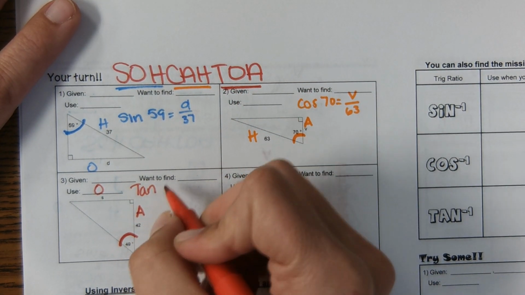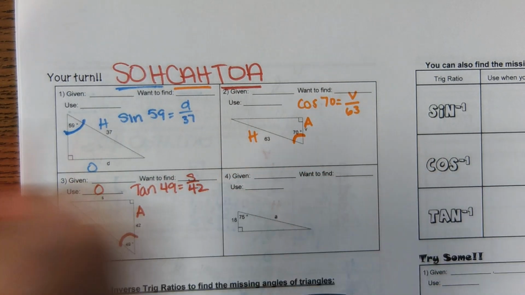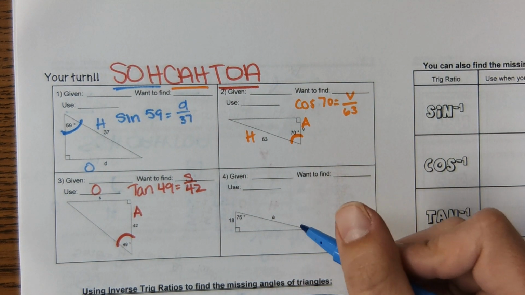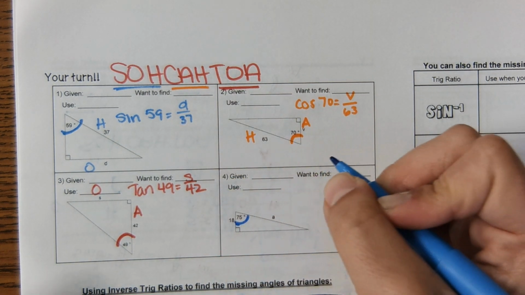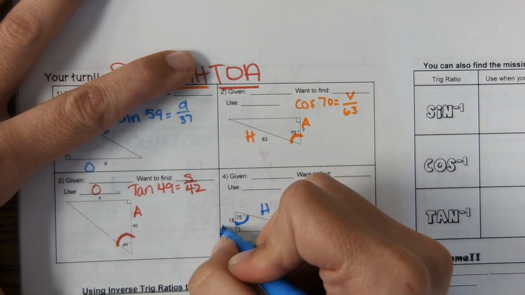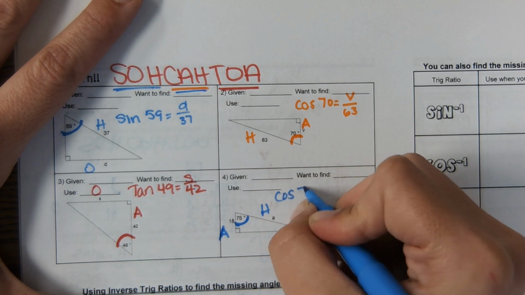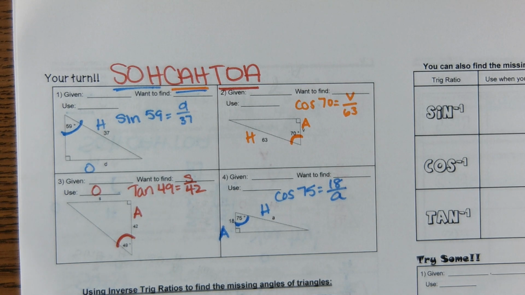Tan of 49, opposite over adjacent, would be S over 42. For this one, same process, make an arc at that angle, hypotenuse and adjacent. A and H means we're going to use cosine. Cosine of 75 is 18 over A. So far, so good.